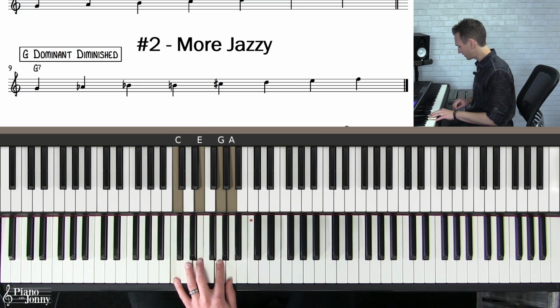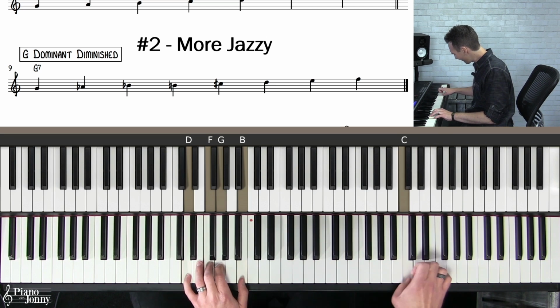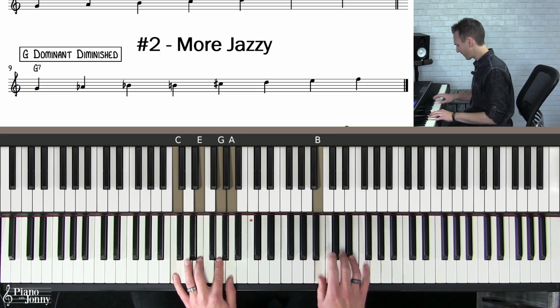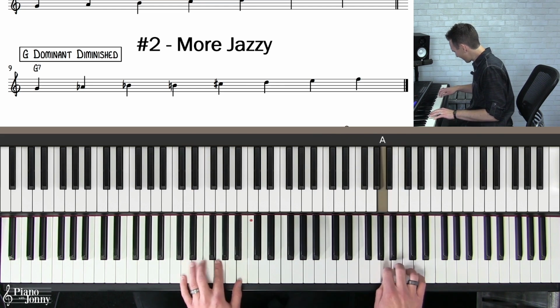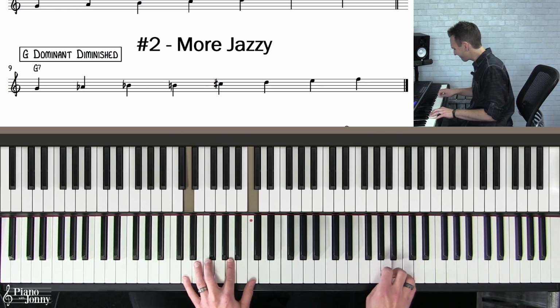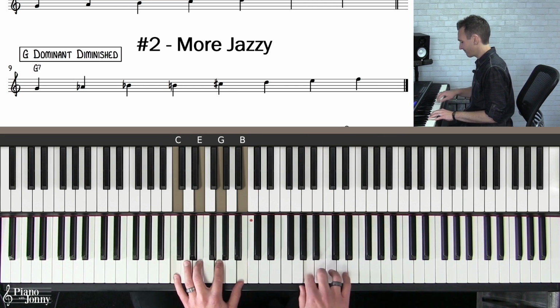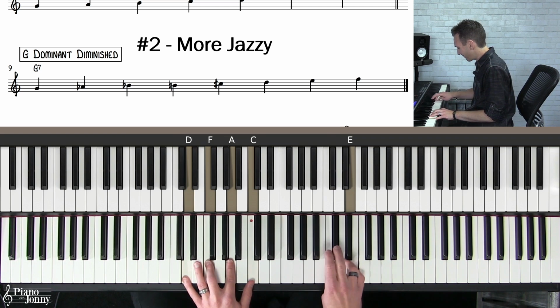Nice little lines. Okay, let's use some of our different scales.